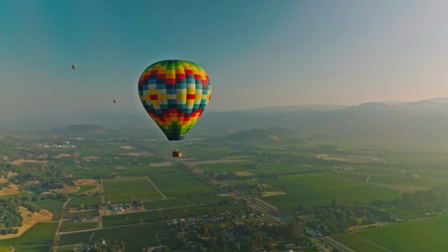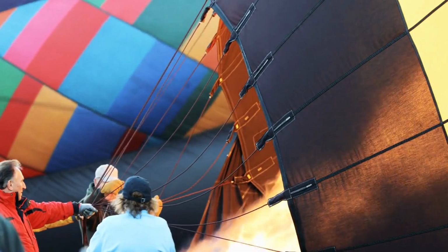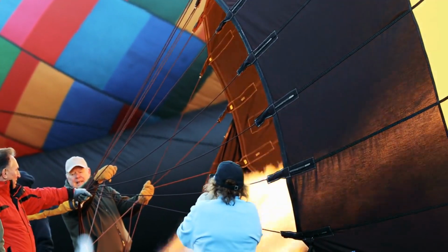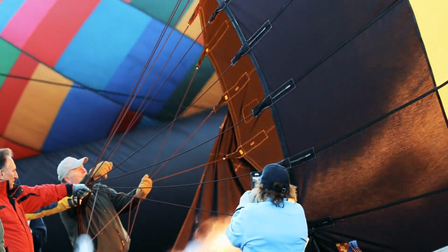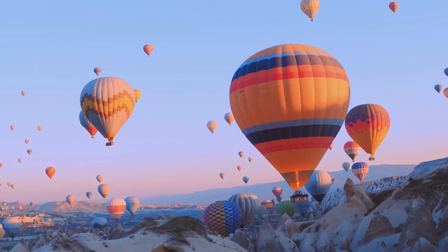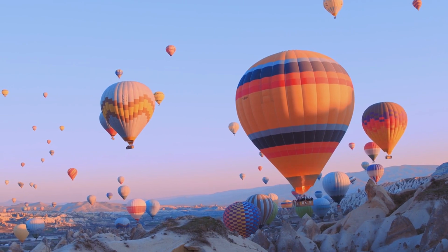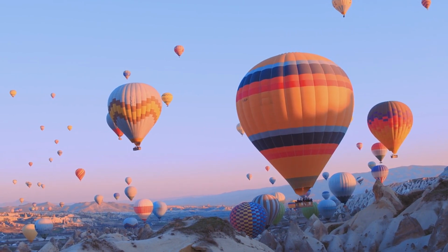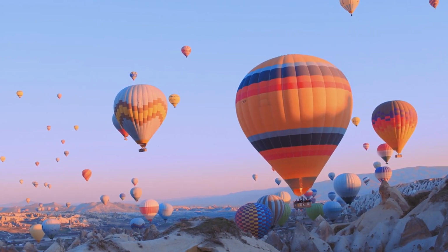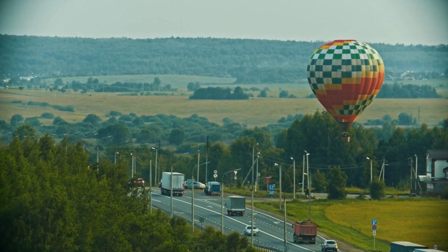Now let's delve into an integral aspect of this approach, the low approach. This technique involves flying the balloon at a lower or shallower altitude, providing the pilot with a closer assessment of wind conditions near the surface. Especially applicable in open areas with expansive visibility and minimal obstacles, the low approach enhances control and facilitates smoother landings. Our journey takes us further into the nuanced realm of obstacles and approach angles.